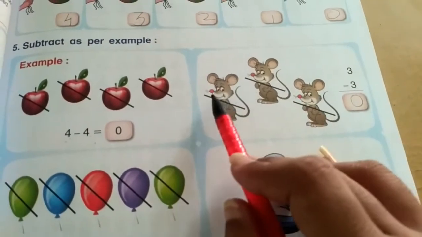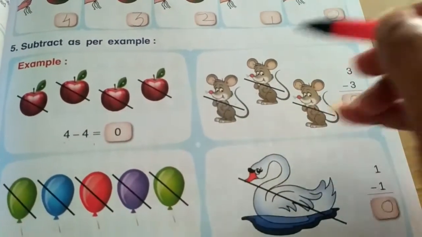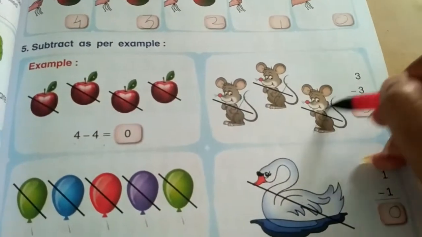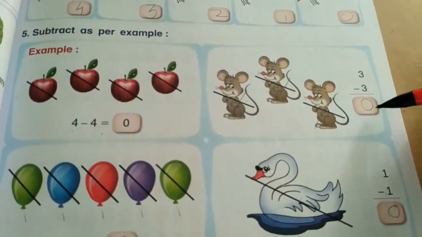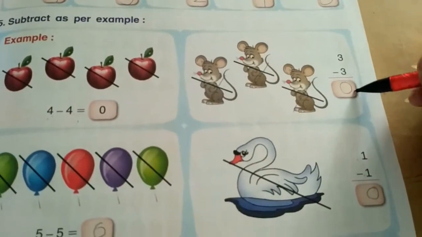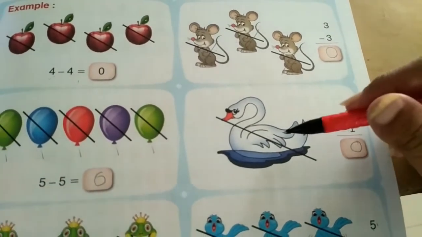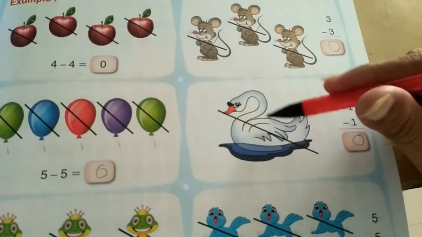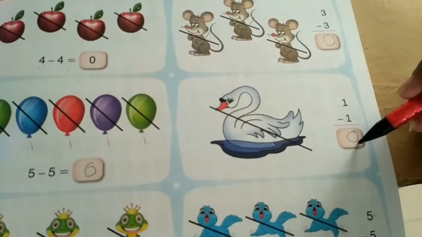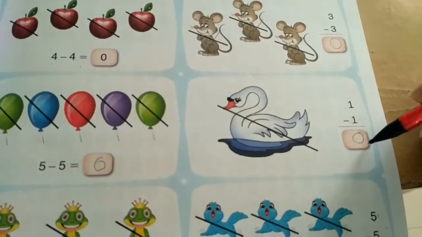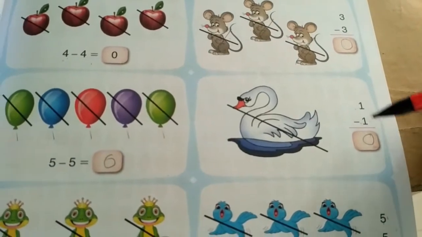From the 3 rats, we have to cut the 3 rats. 1, 2, 3. Is there any rat without cutting? No. So we can say that 0. 1 minus 1. There is only one swan and we cut the 1. And how many swans are left afterward? Only nothing. So we can say that 0.